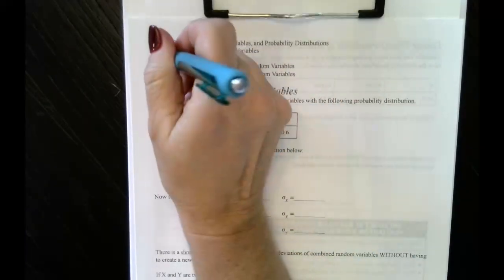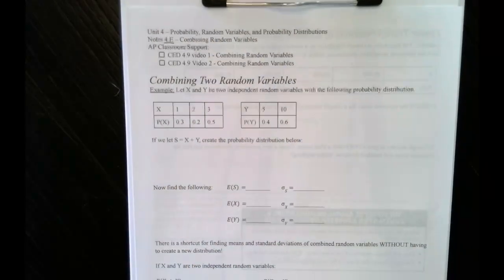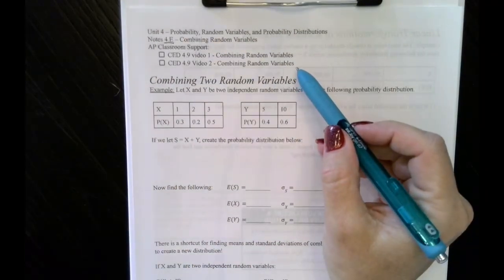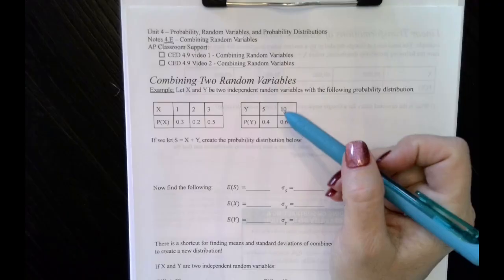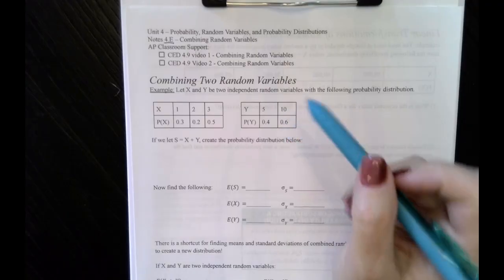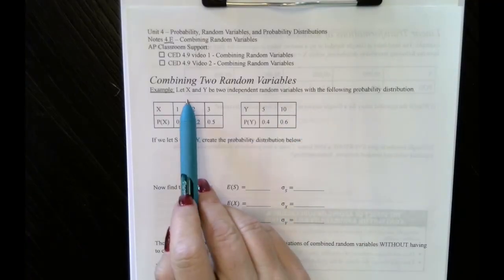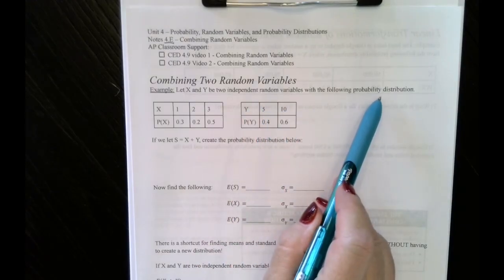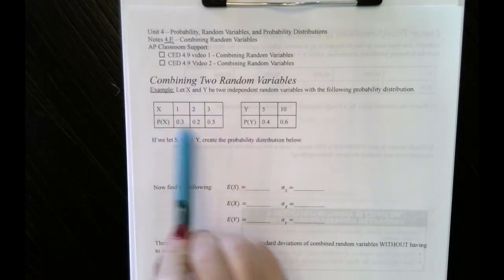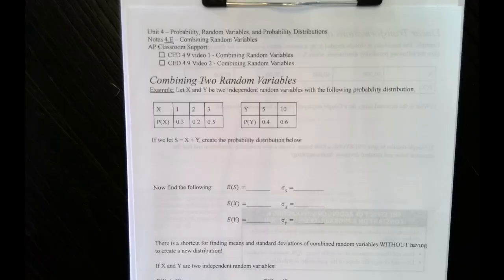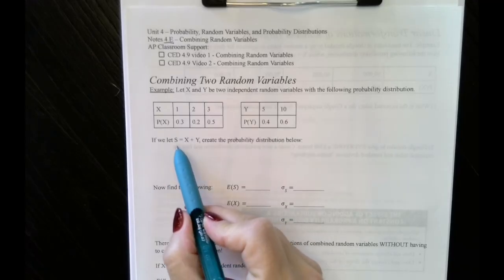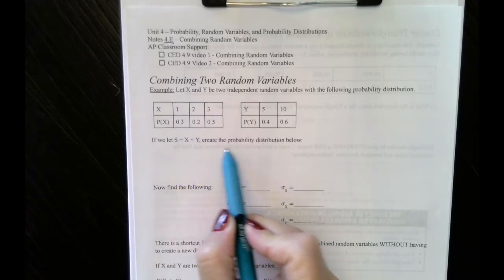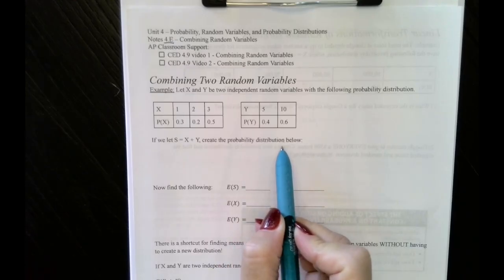All right, so for E, which is the second set of notes, and this is combining random variables. The first video was on random variables, and this is combining. So we have a scenario here where it says let X and Y be two independent random variables with the following probability distribution. So here's variable X, and here's variable Y. It says if we let S equal X plus Y, create the probability distribution below.